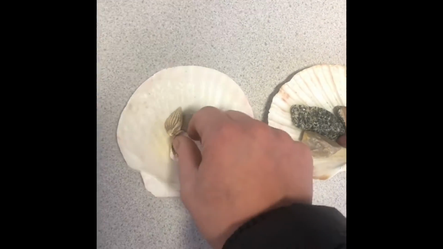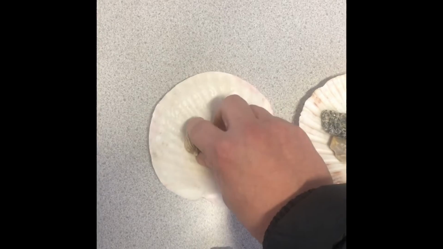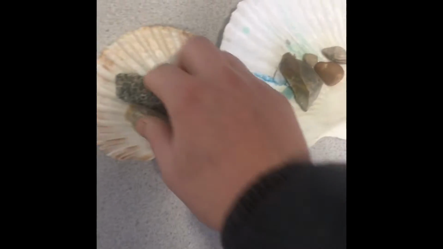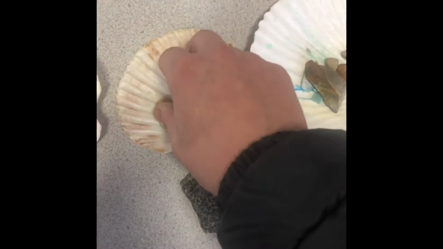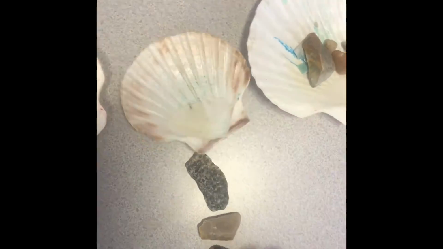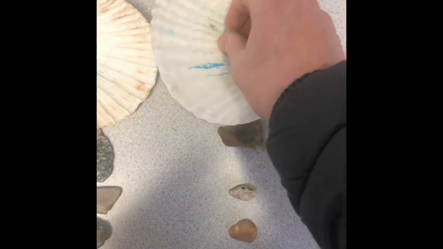Let's check. In here I've got 1, 2, 3, 4. In this group I've got 1, 2, 3, 4. And in my third group I've got 1, 2, 3, 4.